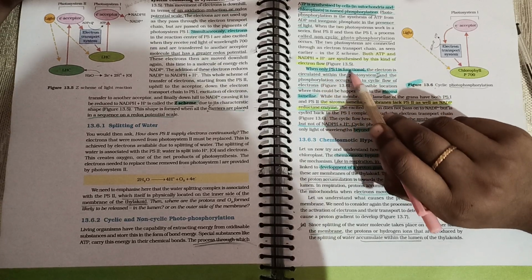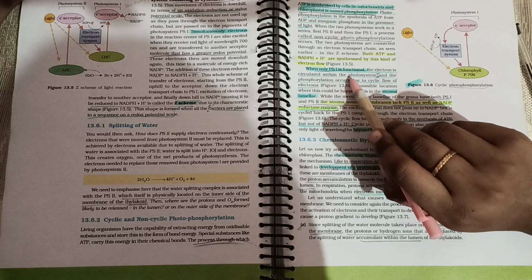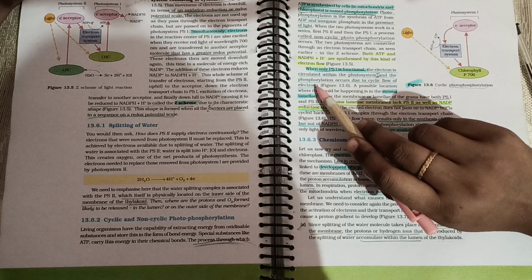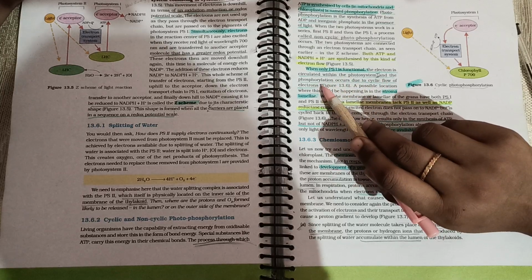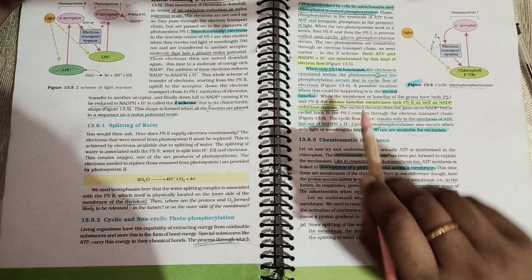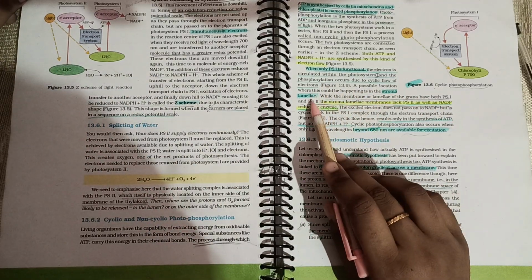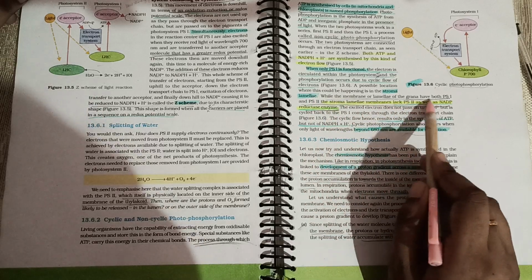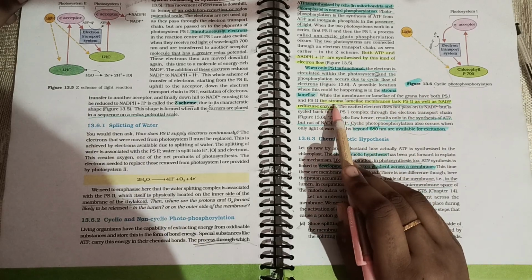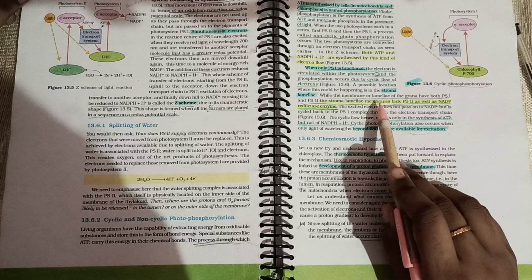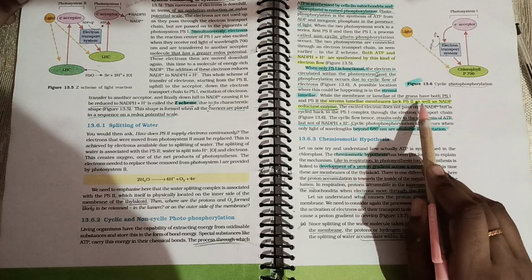When only PS I is functional, the electron is circulated within the photosystem I and the phosphorylation occurs due to cyclic flow of electrons. A possible location where this could be happening is the stroma lamellae, while the membrane of the lamellae of the grana have both PS I and PS II. The stroma lamellae membrane lacks PS II as well as NADP reductase enzyme.